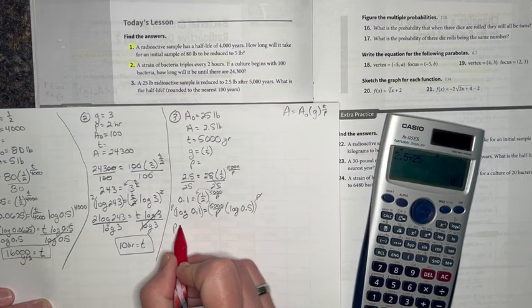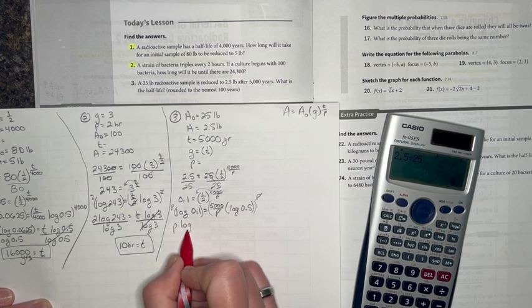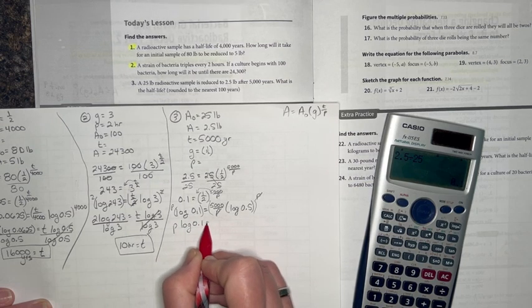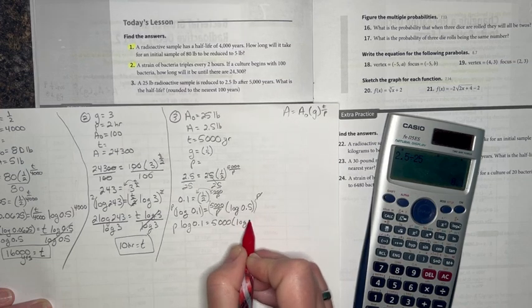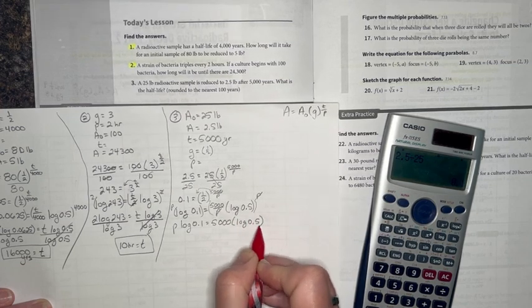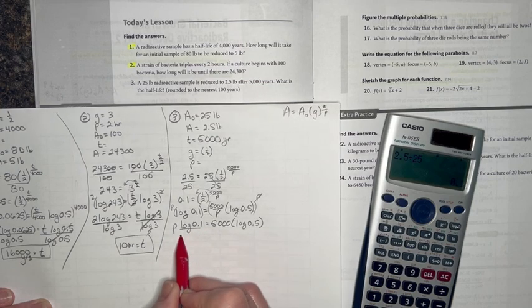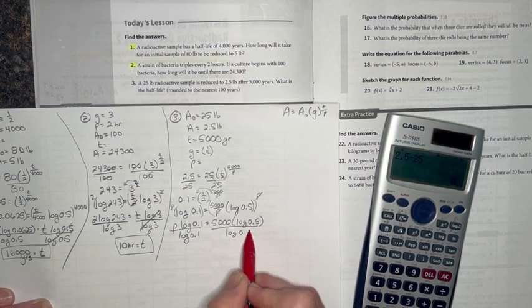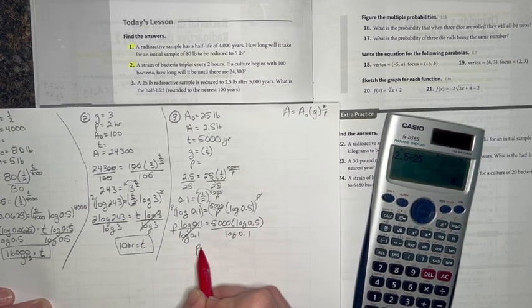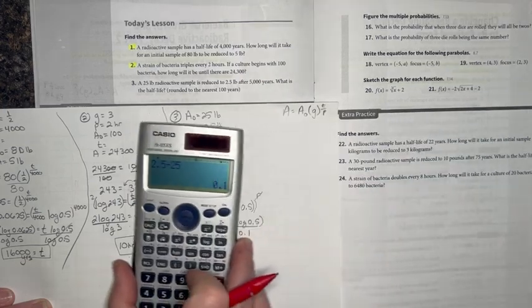So now we have P times the log of 0.1 equal to 5,000 times the log of 0.5. To get P by itself, we're going to divide both sides by the log of 0.1. Okay, these cancel. Let's figure out what our period is here.